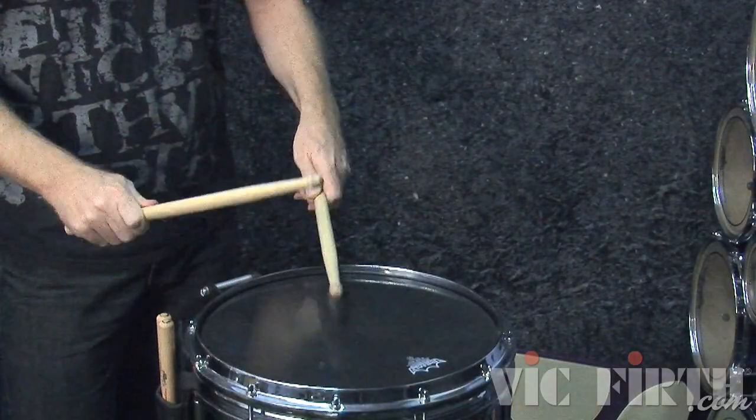So the first one is simply the downstroke, upstroke, the basic wrist strokes, the 4 strokes. So if we look at a flam accent, you can see there's time to lift up the stick and there's time to stop the stick.